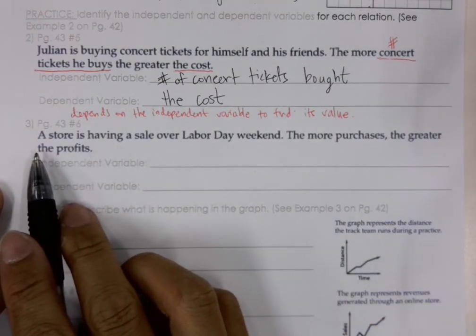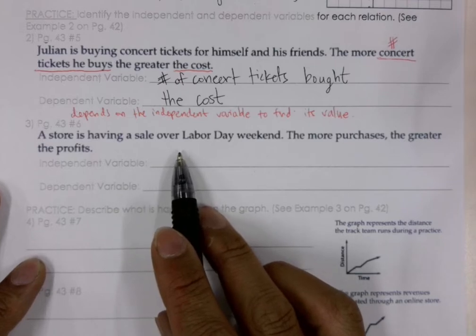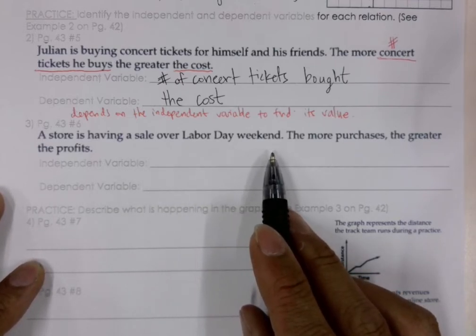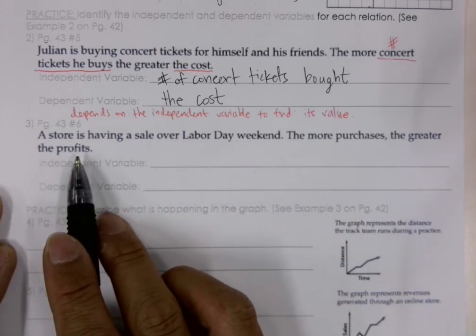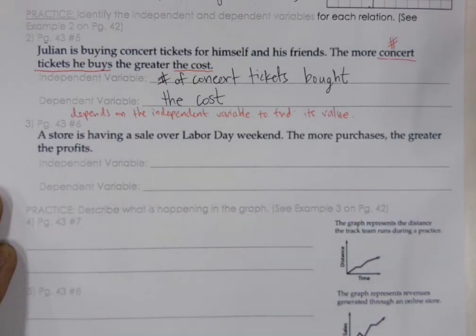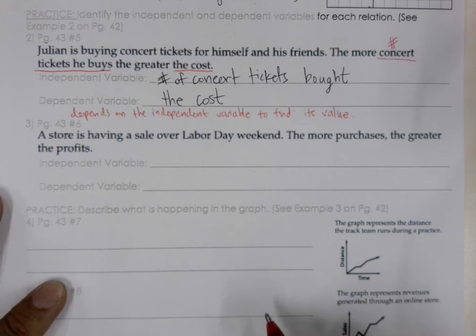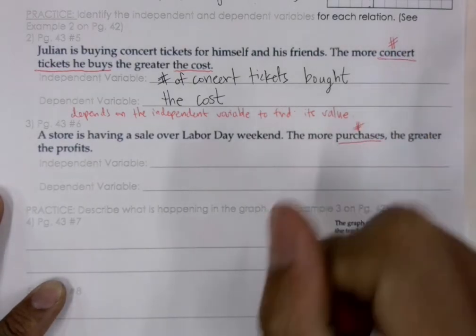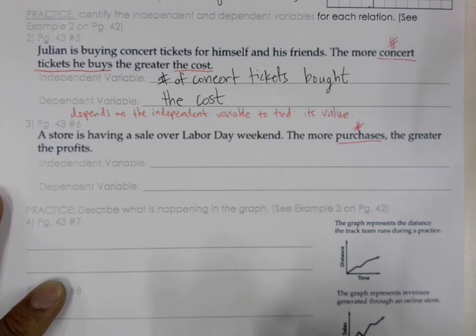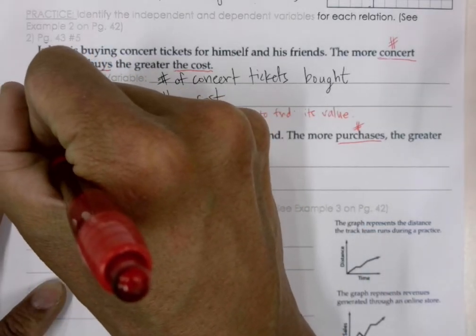Number 3. A store is having a sale over Labor Day weekend. The more purchases, the greater the profits. Now in this situation, what are the variables? First variable would be the number of purchases, and the second variable would be the profits.